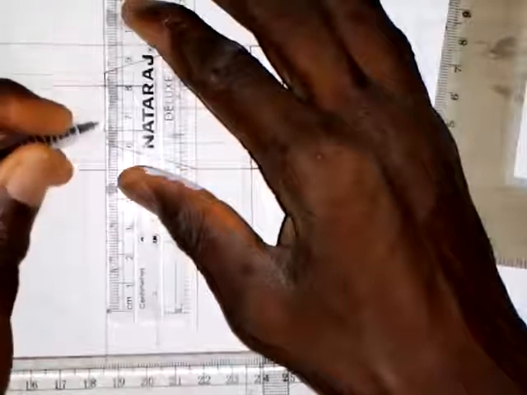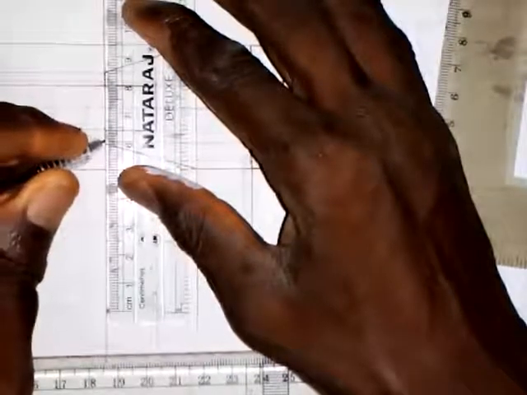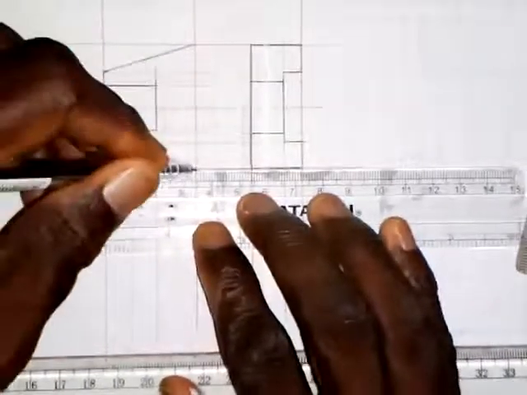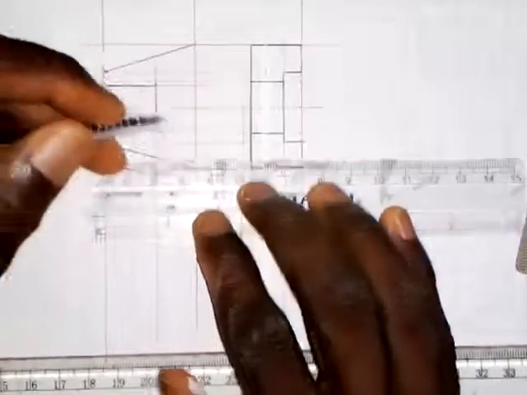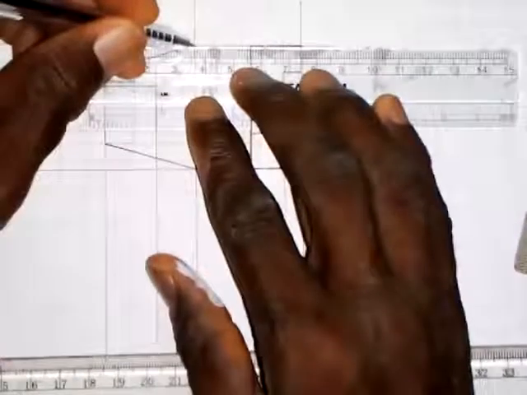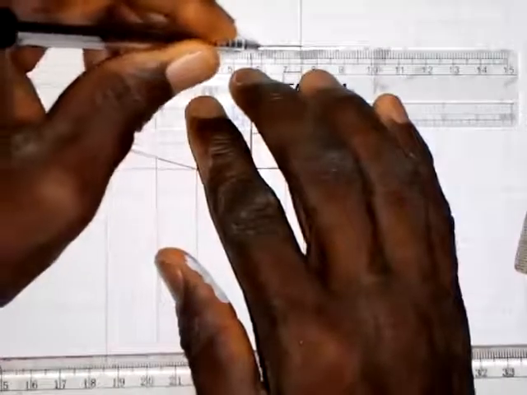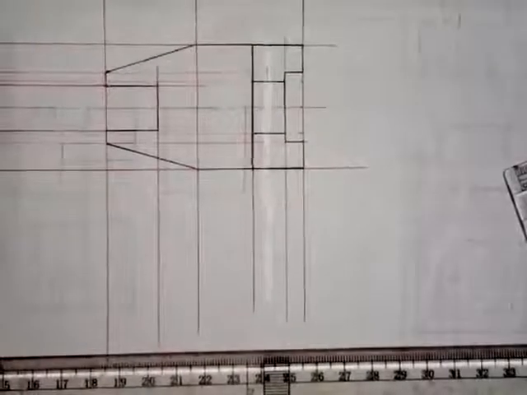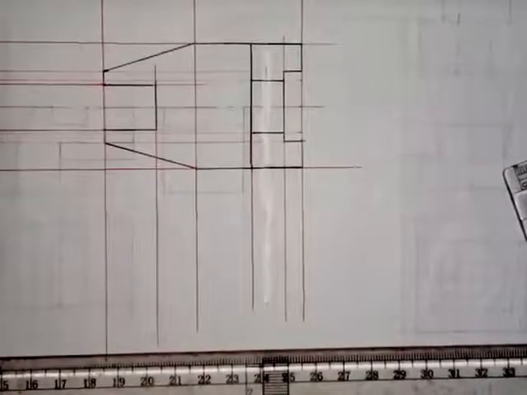So I make this thick, and I make this thick. So then I need to make this line a thick line from here to here, and also from here to here. So this is the plan. This is how the plan will look. It's as simple as I've shown it here.